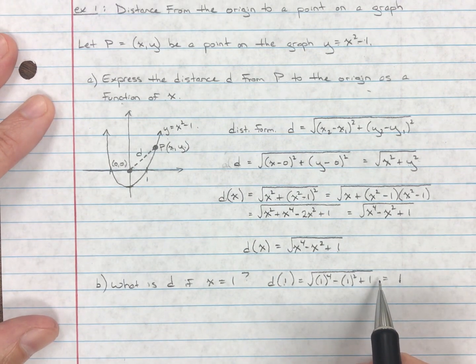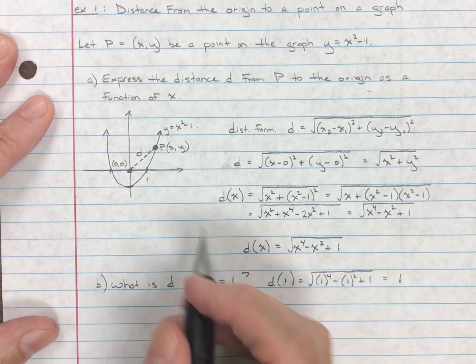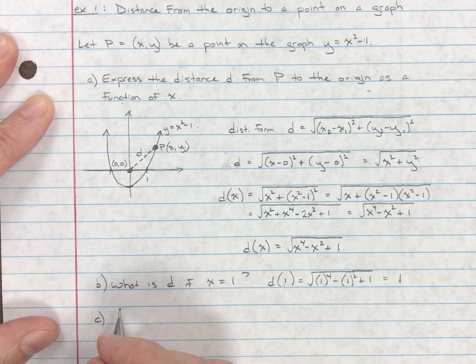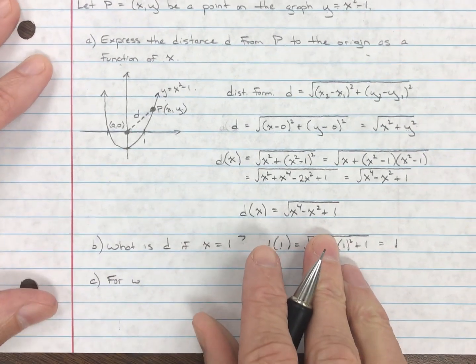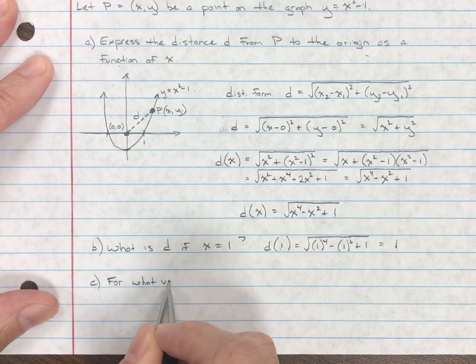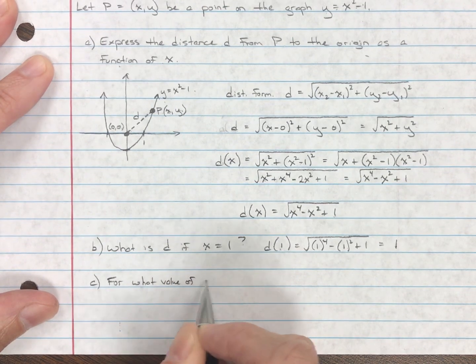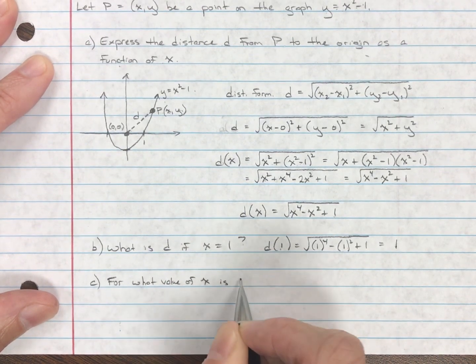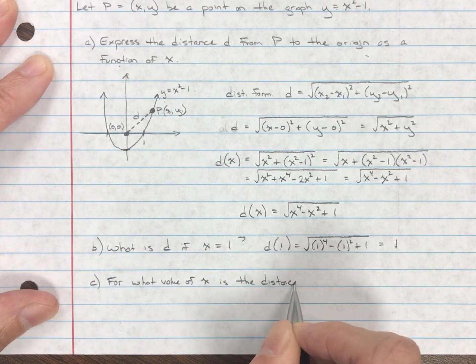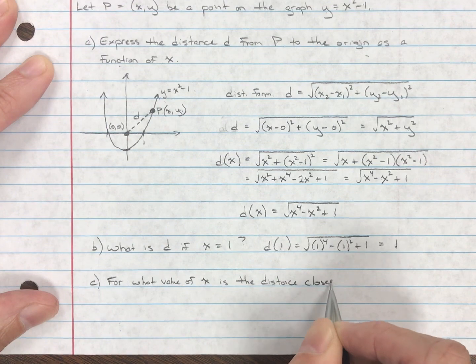Okay, now let's talk about when is it closest. For what value of x is the distance closest?